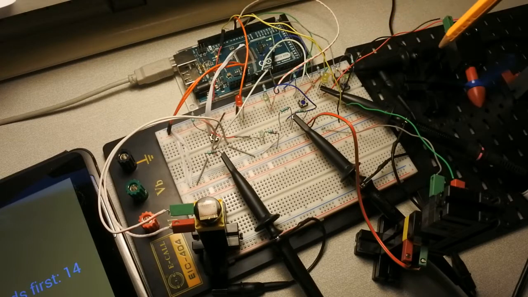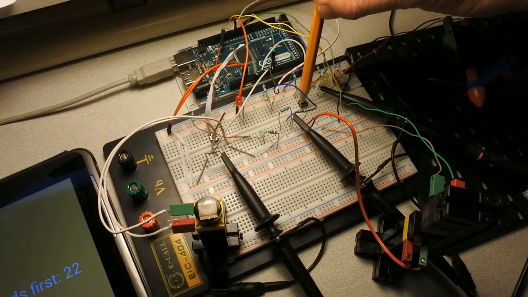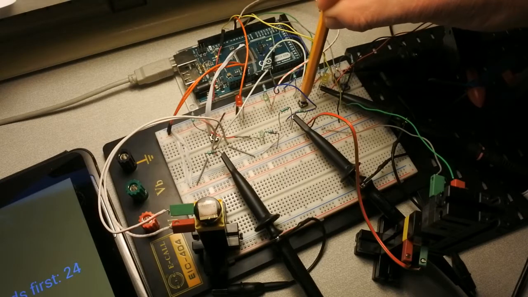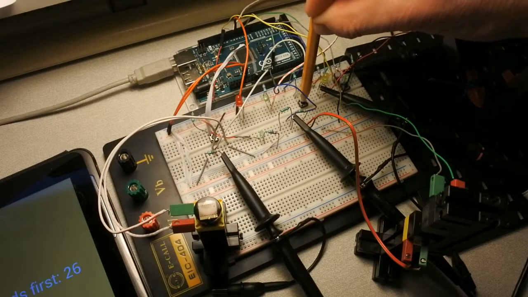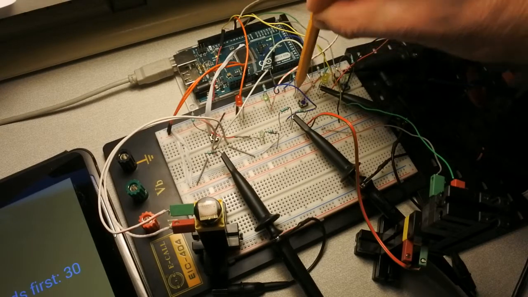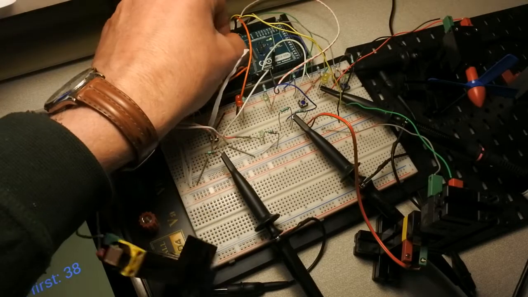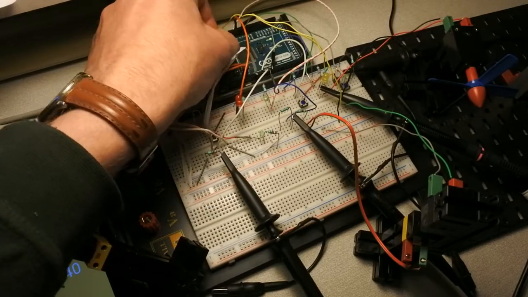This works, obviously. Then this button, but this light is not shining. So the question is, what is wrong with it? And then I see that this wire has come away again.